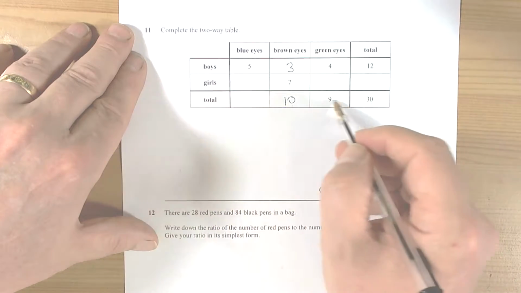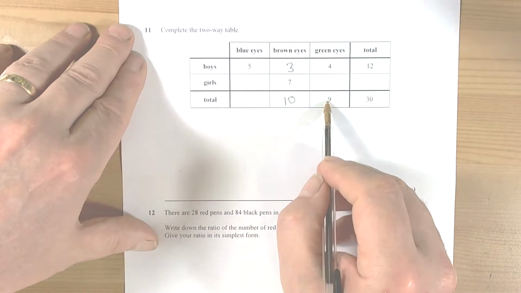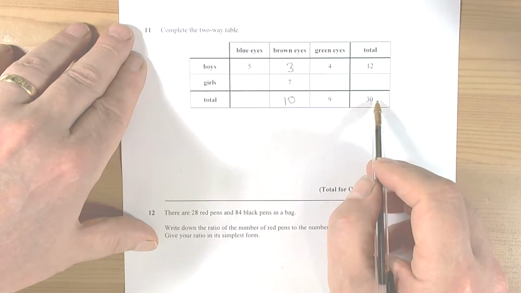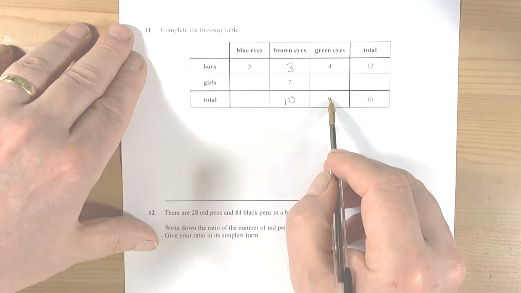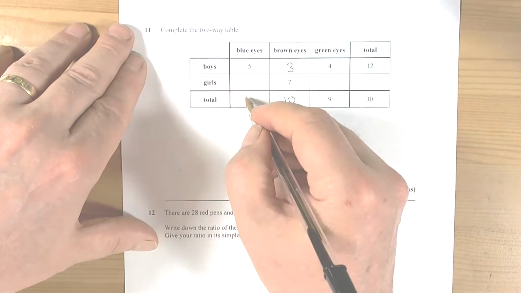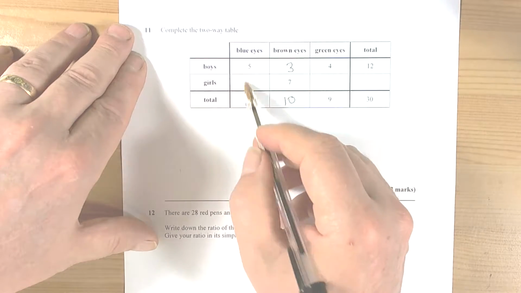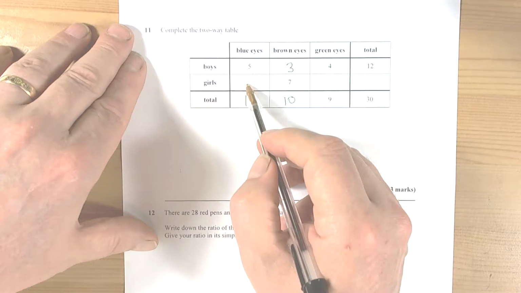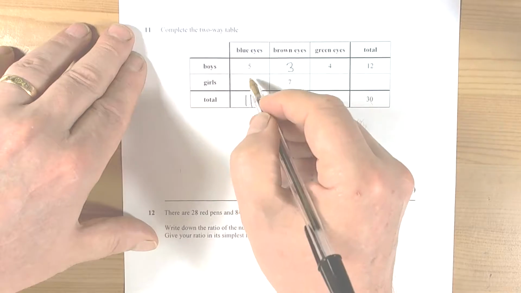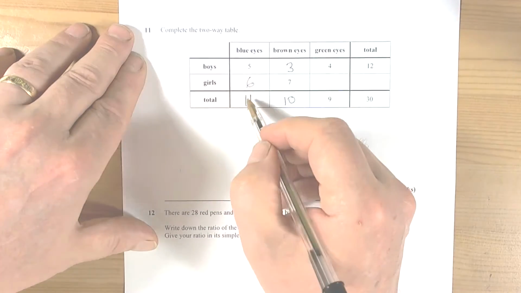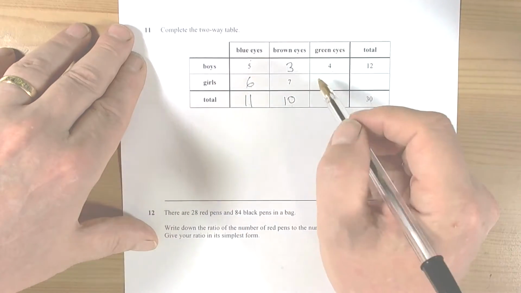Because we can fill in the missing data here, these three numbers here must have added up to 30. We've got 19 so far, so if we take that away from 30, we've got 11. This column here, 5 plus something must have given us a total of 11. So the missing number there is 6. 11 take away 5 is 6.